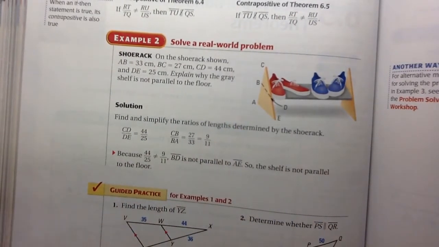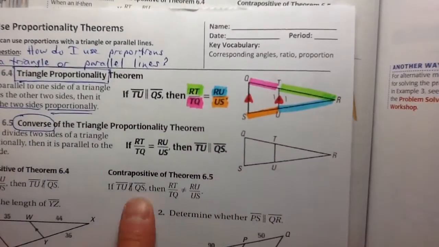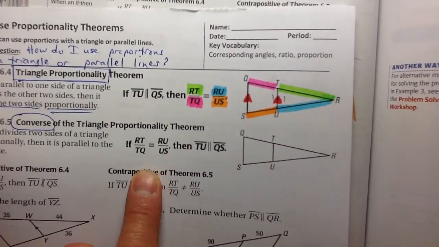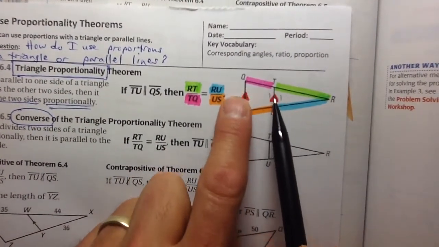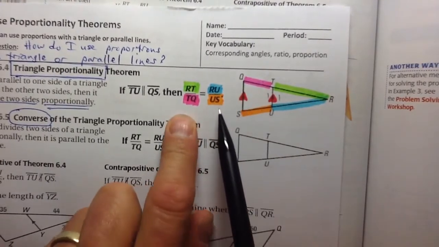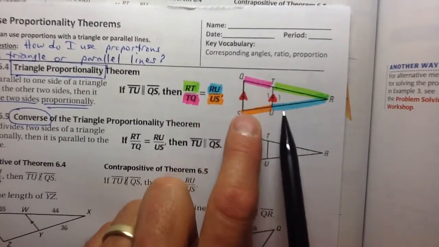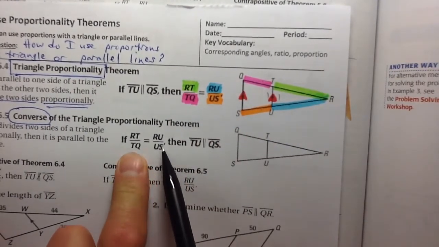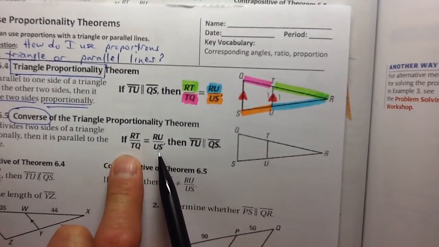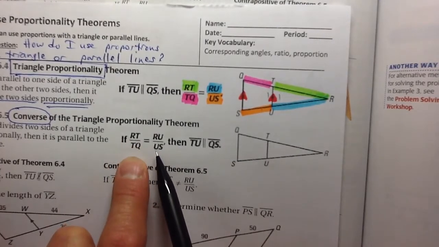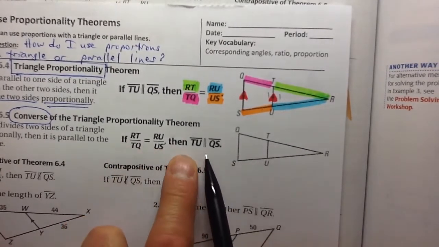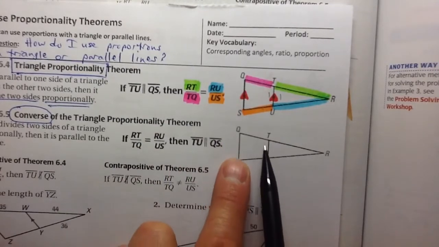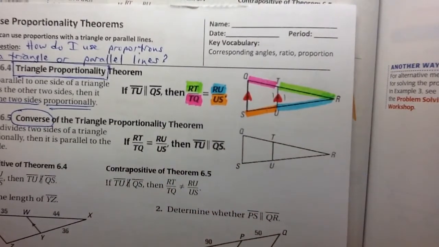Okay, so that was, again, the converse of what we had done before. We first said that if these two lines are parallel, then the segments here will be proportional to each other. But what we just did was said that they are not proportional to each other, therefore these two lines are not parallel to each other.